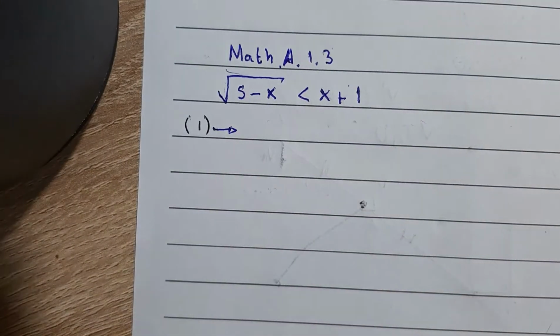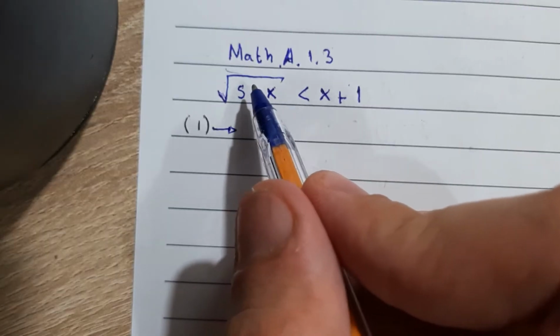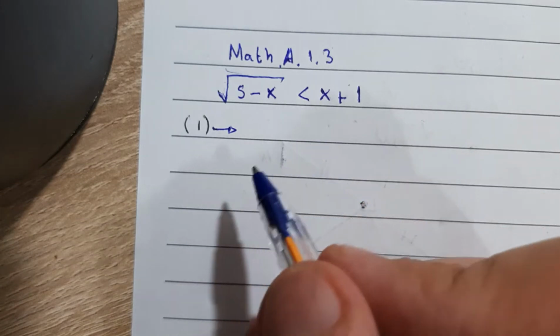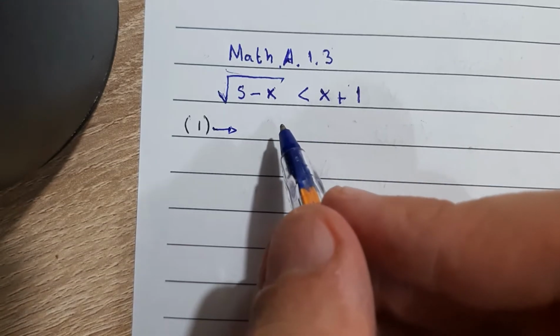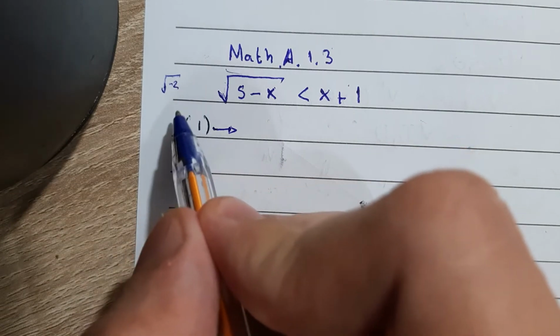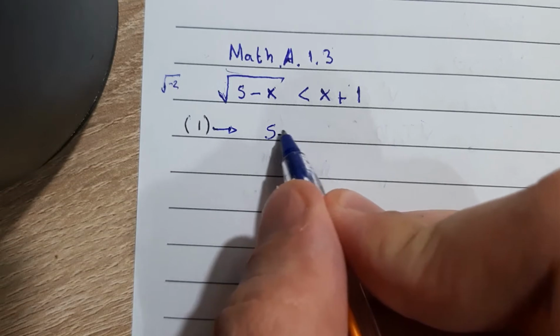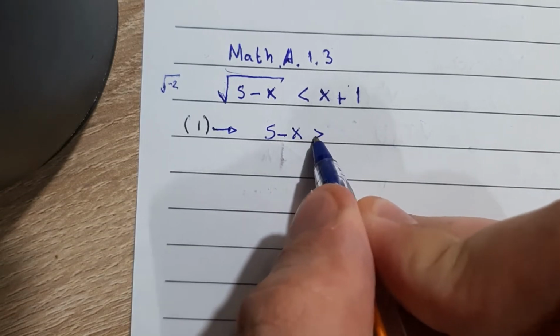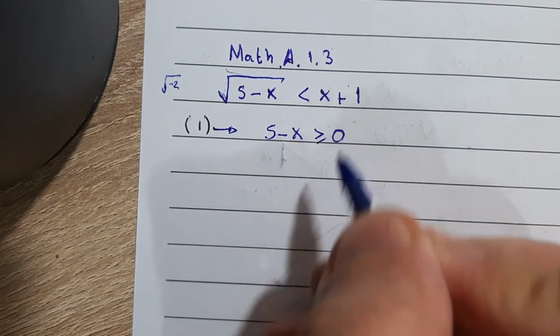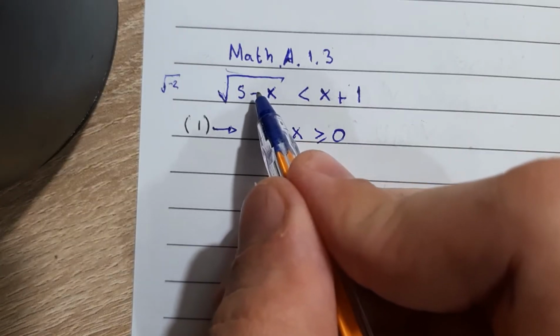Because if you have a negative number in your square root, you will be dealing with imaginary numbers, right? So you don't want to have the square root of -2. So we need to say that 5 minus x must be bigger or equal to 0. Okay, it can be 0, there's no problem.